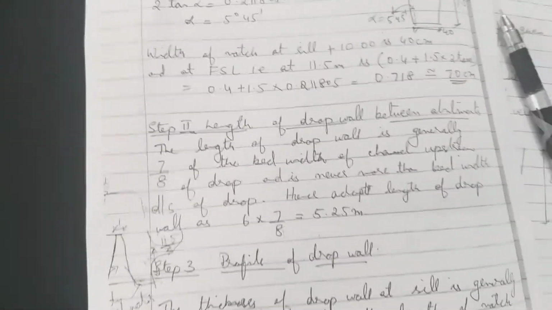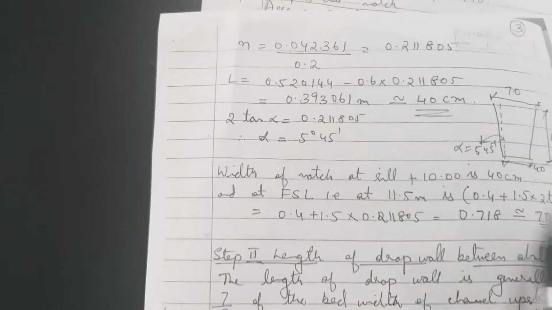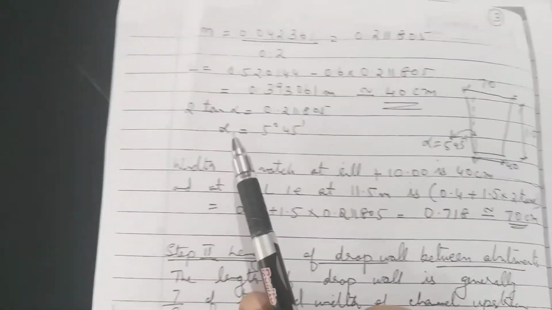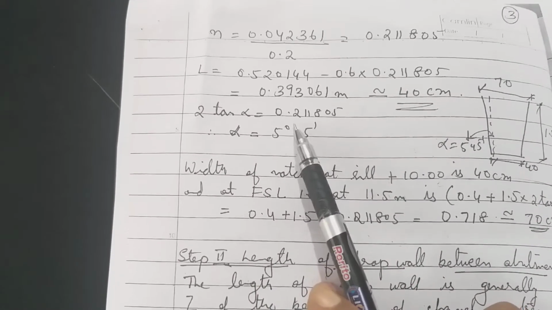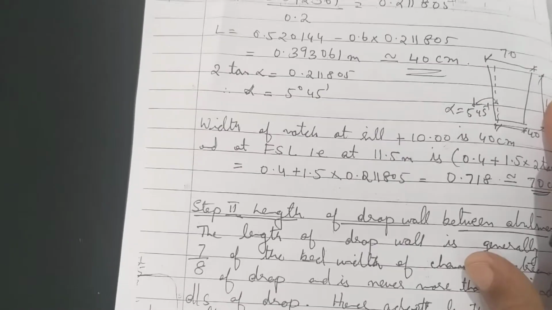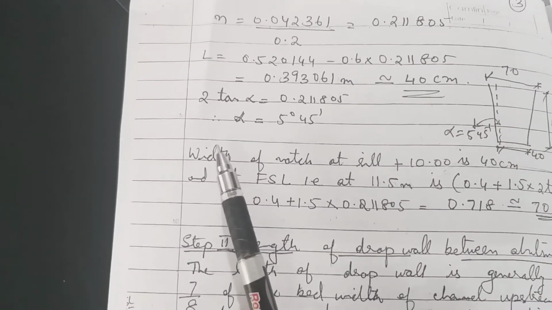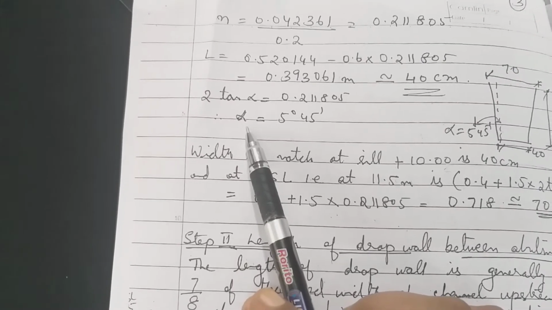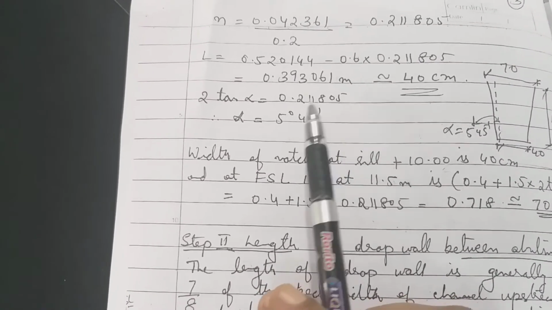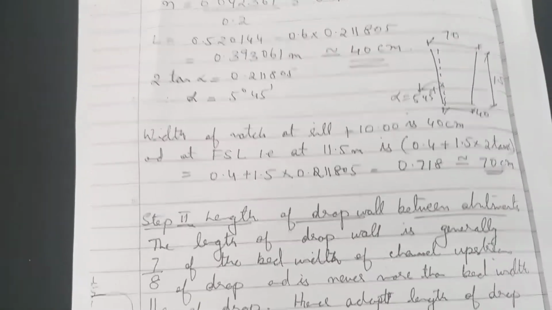So with this we can evaluate the values of N and L. That is, N is equal to 0.211805 and L is equal to 0.393, that is approximately equal to 40 centimeter. Now with the value of N, we can calculate the value of alpha, that is, 2 tan alpha is equal to 0.211805, or alpha is equal to 5 degree 45 minutes.